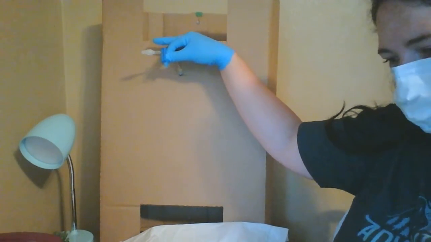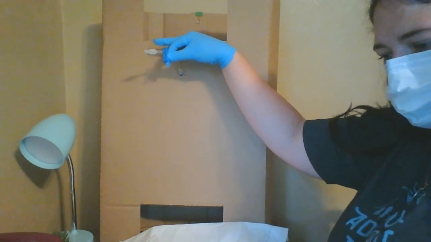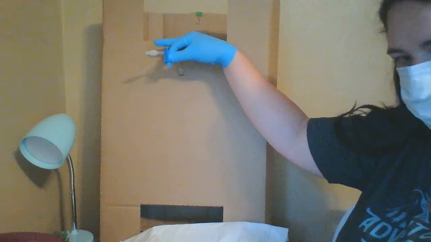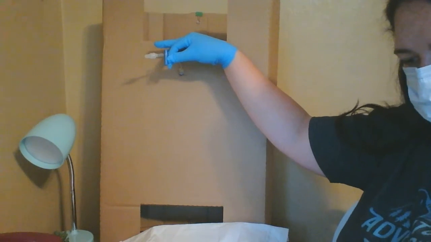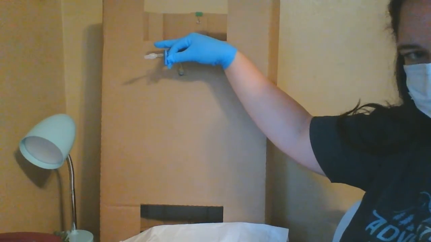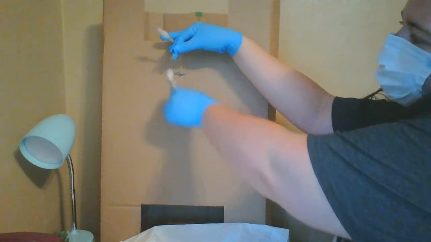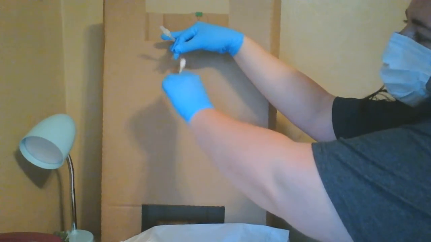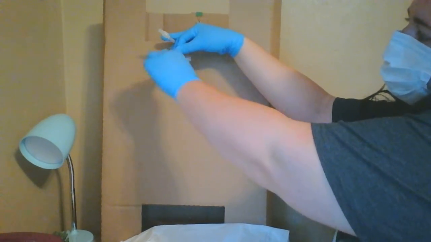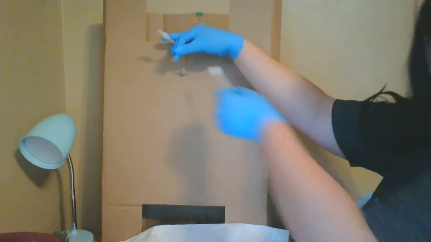And then now we can do our swab. So, and then you would just do the same thing, clean out the base, and then up on the tubing, and throw it in the vial.